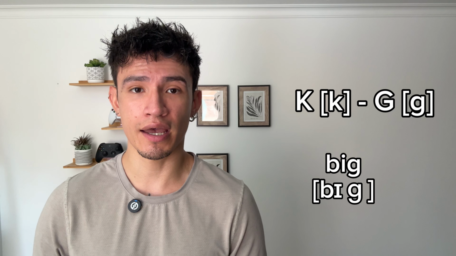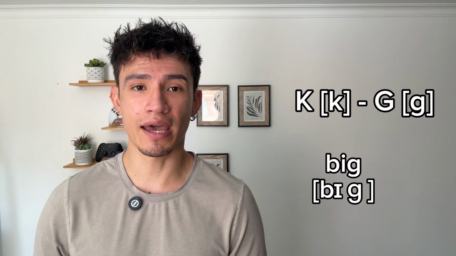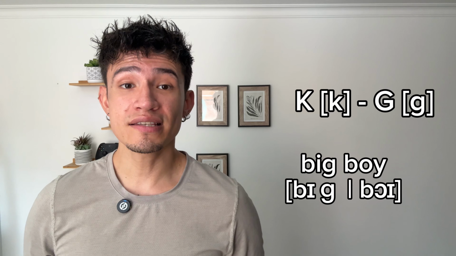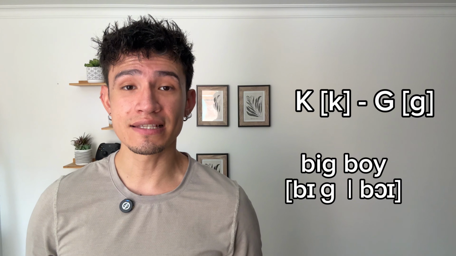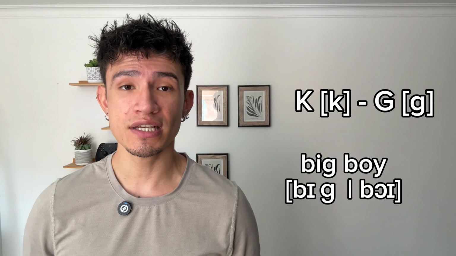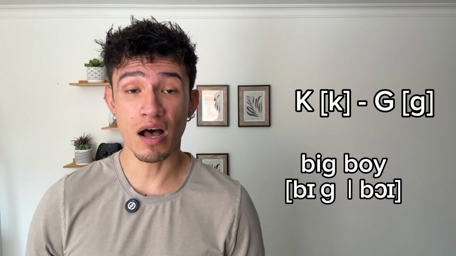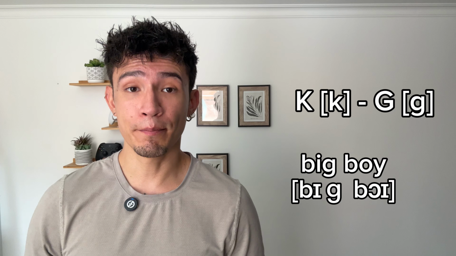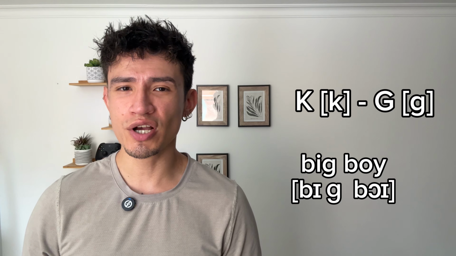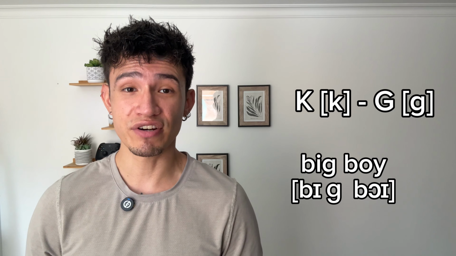Big, big. Now, listen to how that release of air is omitted when the G sound is followed by another consonant, like in the words big boy. Big boy. Notice that I'm not releasing the air from the G sound. Otherwise, it would sound like big boy, with a strong release. It is not wrong, but you should know that this is not common in everyday English.